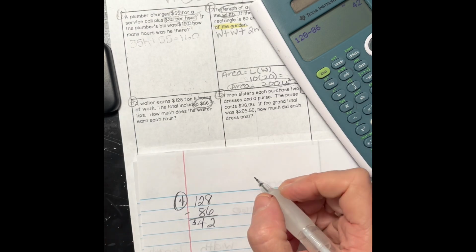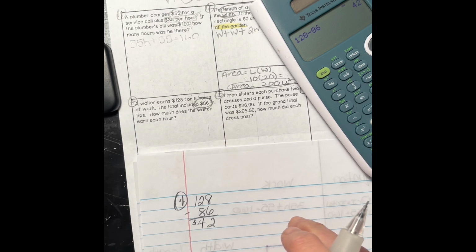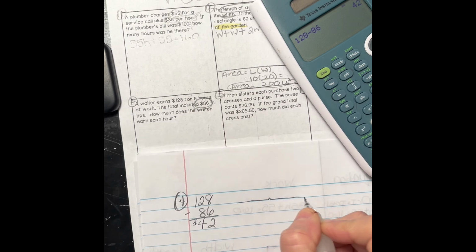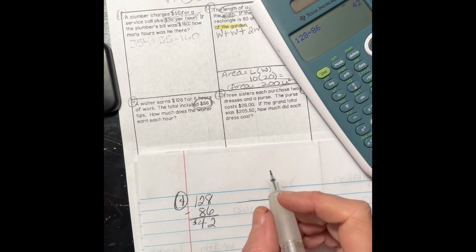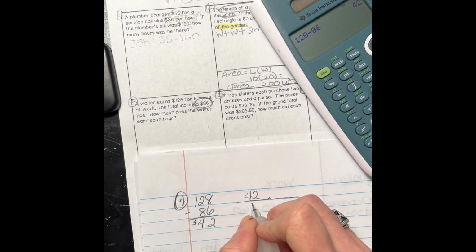So if he earned $42 in 6 hours, and we want to know how much he earned in 1 hour, well, to me, this is a proportion, and I'm going to set up the proportion and figure out the unit rate, and then I can go back and look at how to write my equation. So he earned $42 in 6 hours.